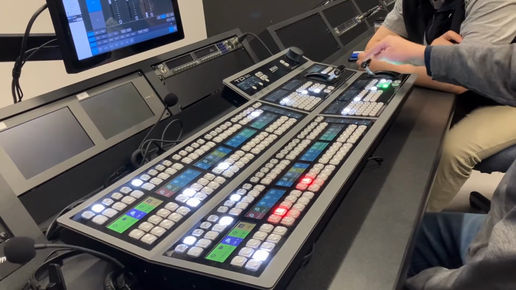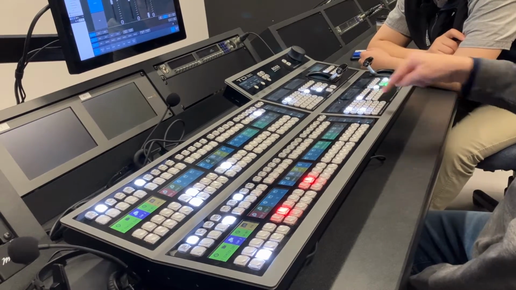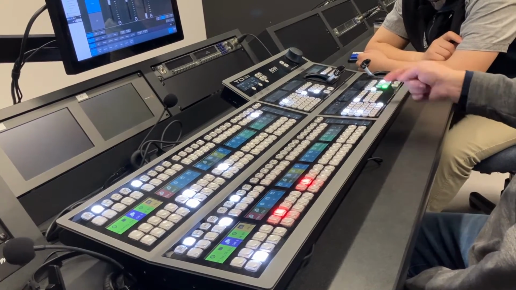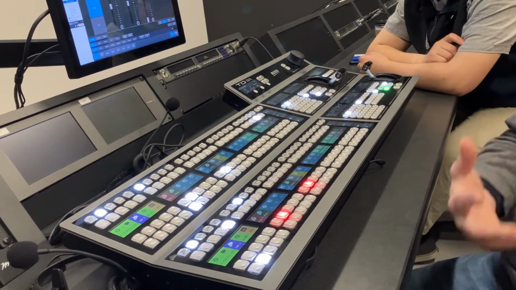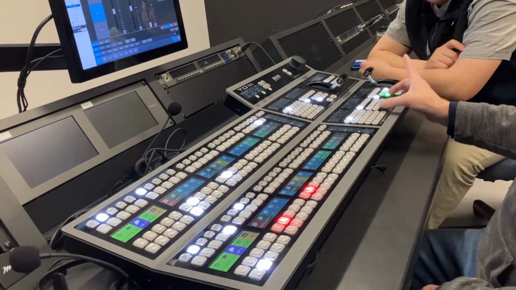The same thing would happen here. So if I press this guy, it says, oh, you want that ME rate to be 20 frames? Okay, now it's 20 frames. So it's really simple to make manipulations on the switcher. That's how the keyers work.